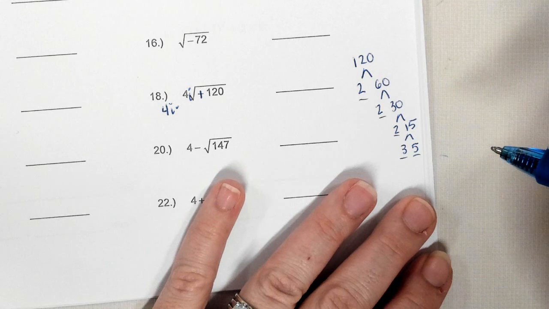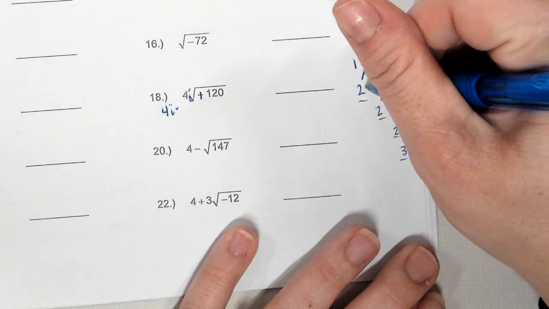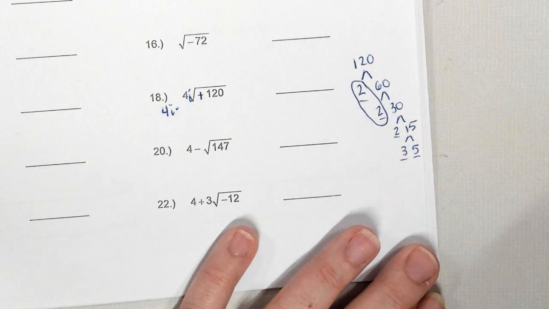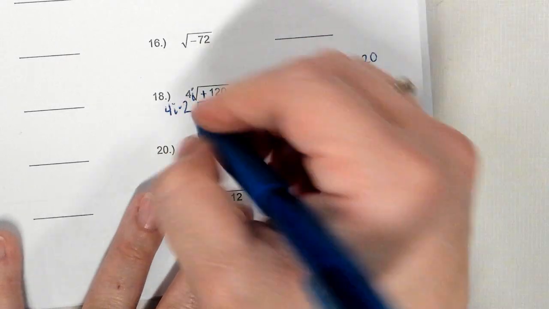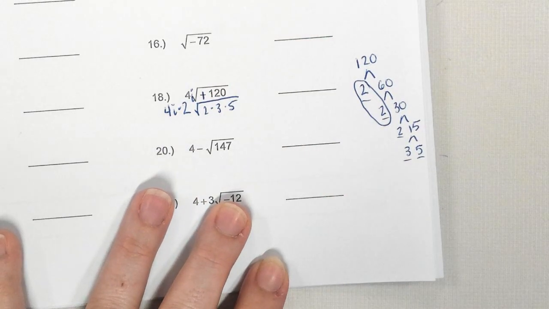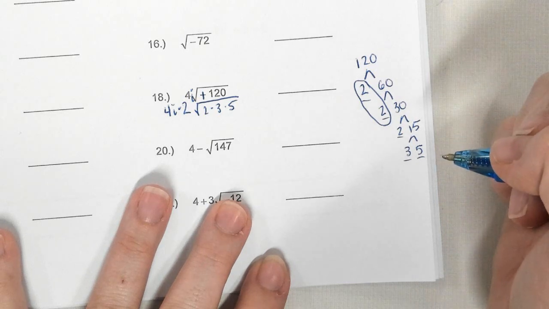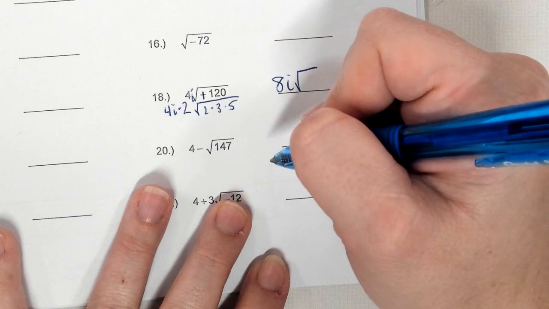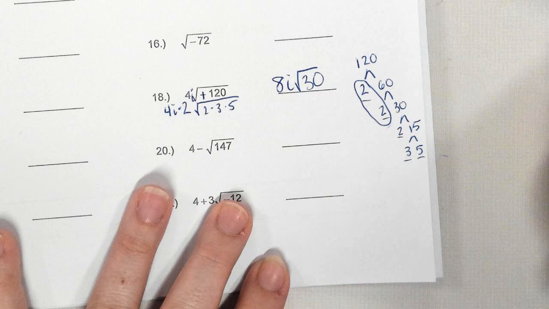So I have a pair of 2s, and then these 3 and 5 do not have a pair. So I'm going to take out a 2, and then those have to go back inside: 2 times 3 times 5. Well, what's 4i times 2? 8i. And then what's 2 times 3? 6. Times 5. 30. There's your answer.